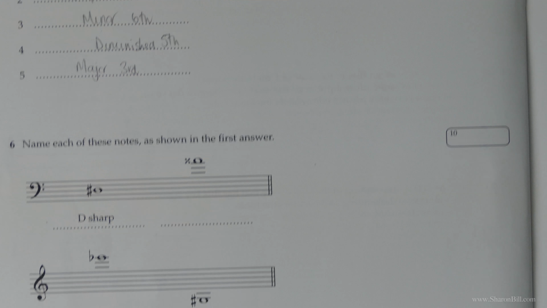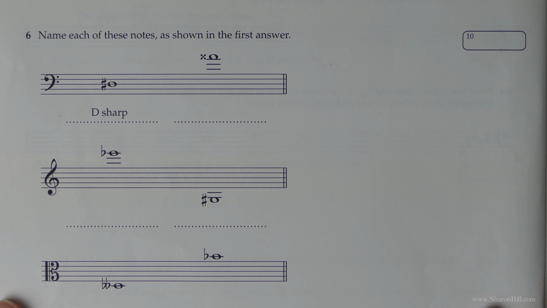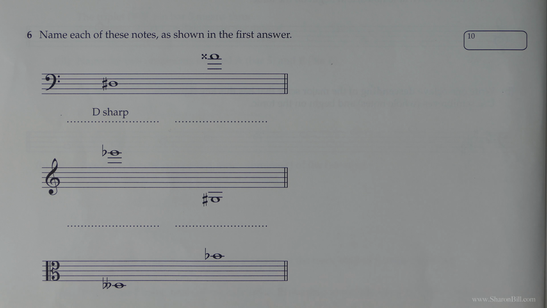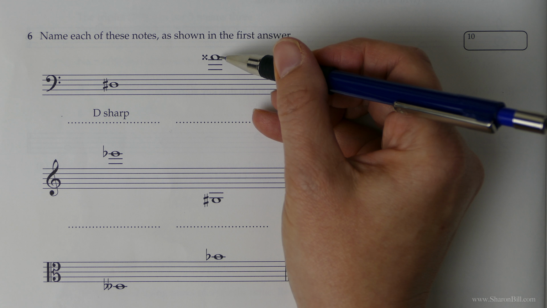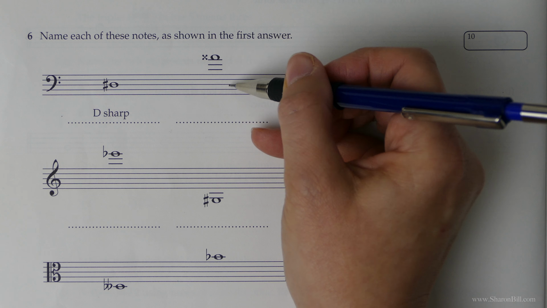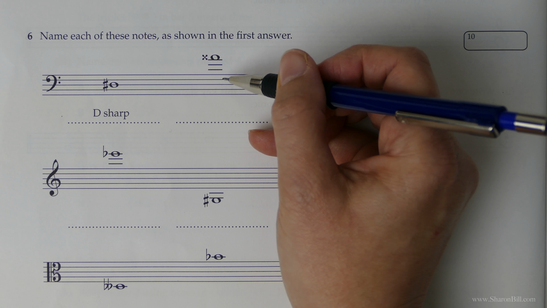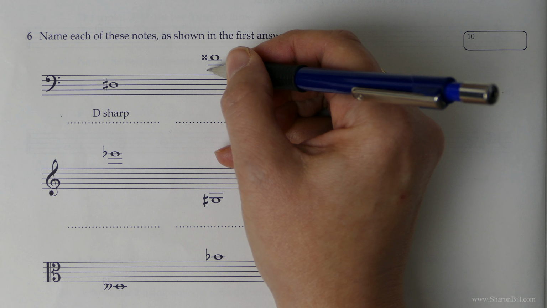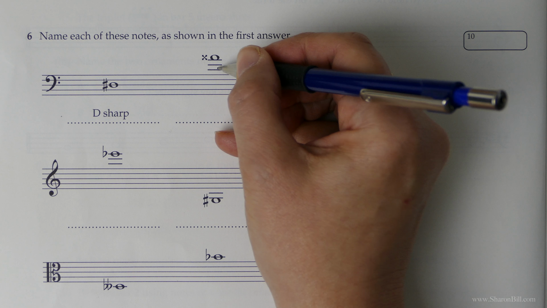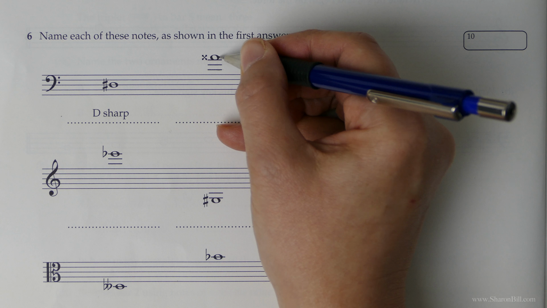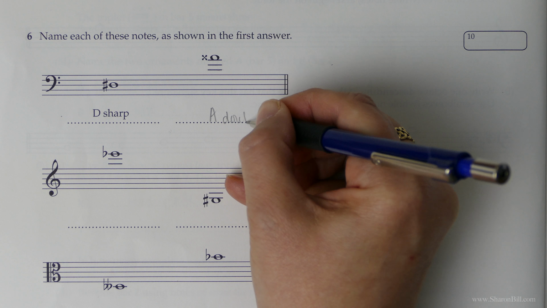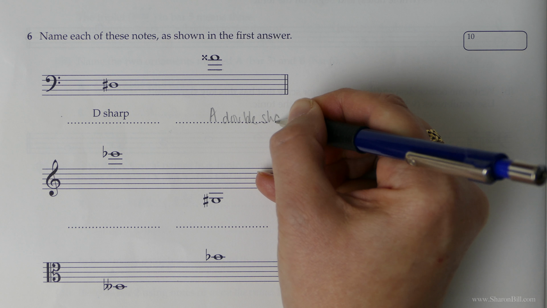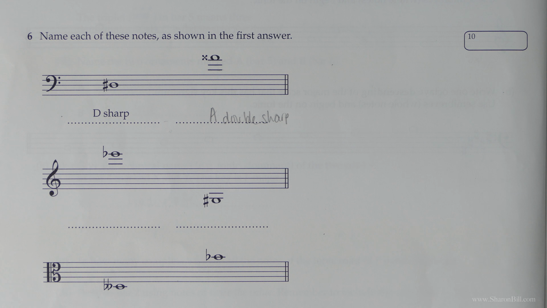Let's press on. So now we're just doing a little bit of note reading here. It's just getting these ledger lines and clefs. So if we find that we're way out of our territory, it's best to either count down the octave or work it from a point that you're already confident with. So we know that this is middle C, C, D, E, F, G, A. So it's an A, and then it's an A double sharp. Don't know why I started halfway along the line there.